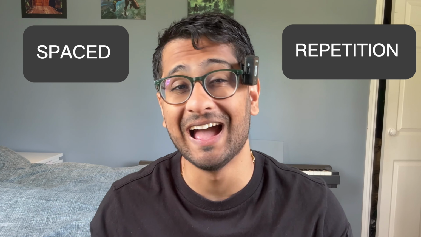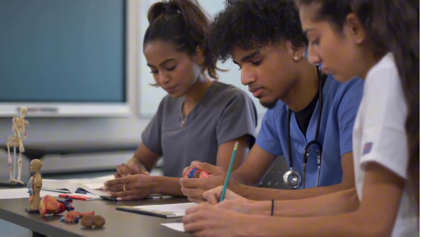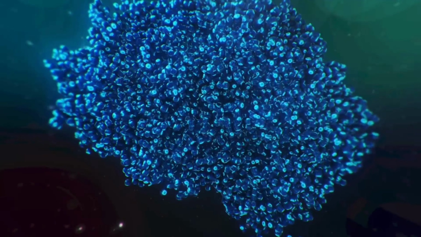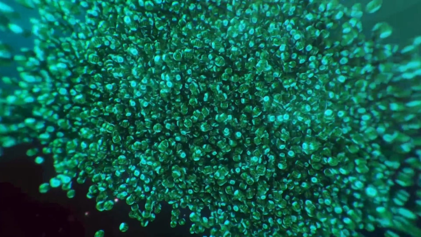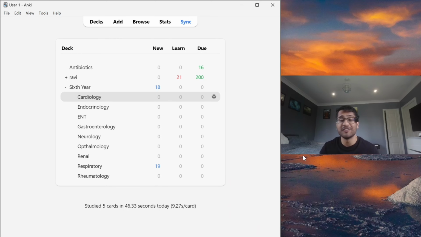Spaced repetition is the answer to all of your problems, and this is the app that allows you to do it. Anki is an app that medical students worship. Every single one of us has used this at some point to help us pass our exams. If you're studying your GCSEs, your A-levels, whatever, this will take your knowledge to the next level. It uses something called active recall and spaced repetition, which is proven to be so effective at learning vast amounts of information. Alright guys, so this is how Anki works.